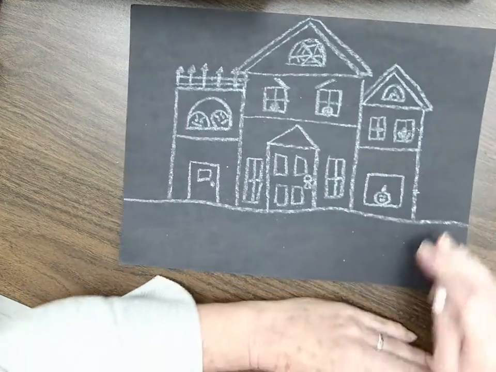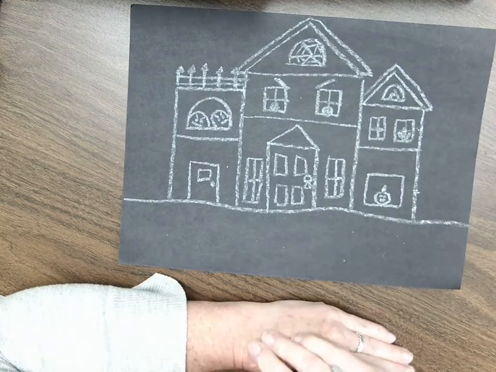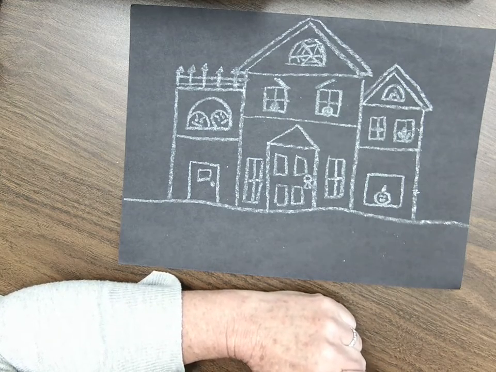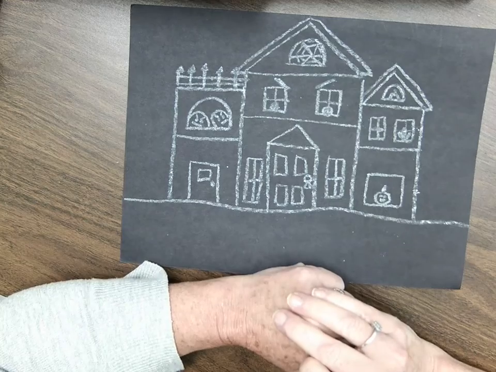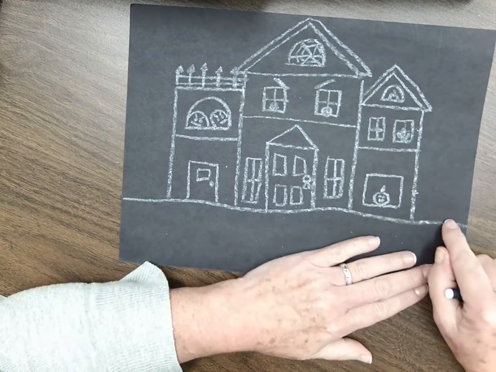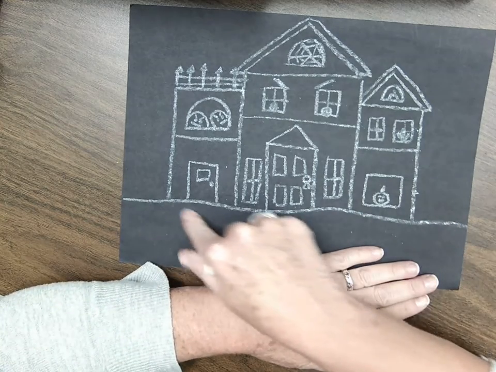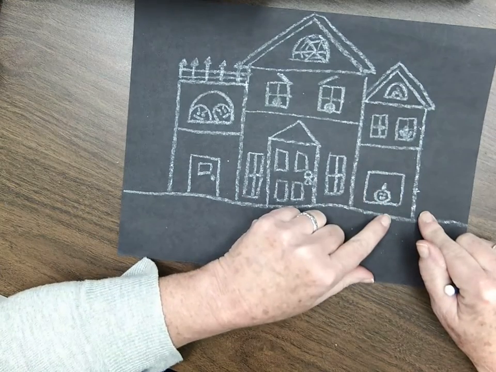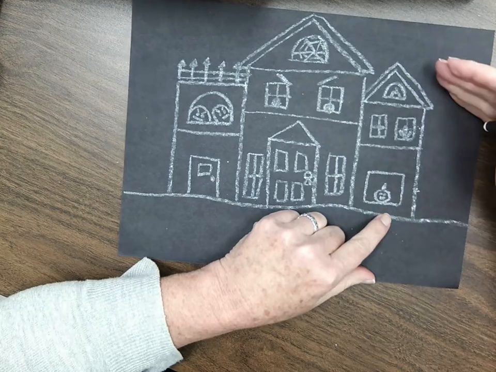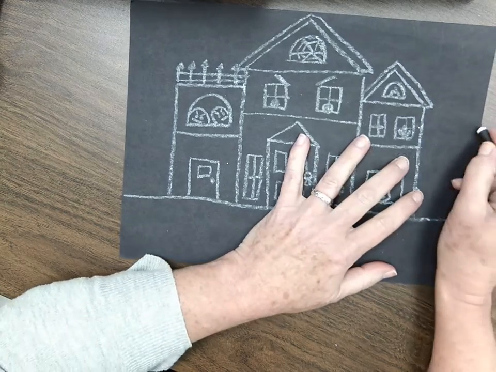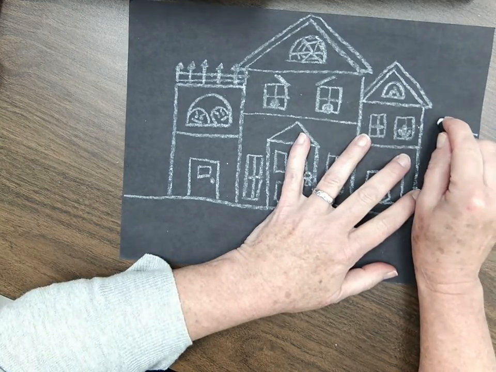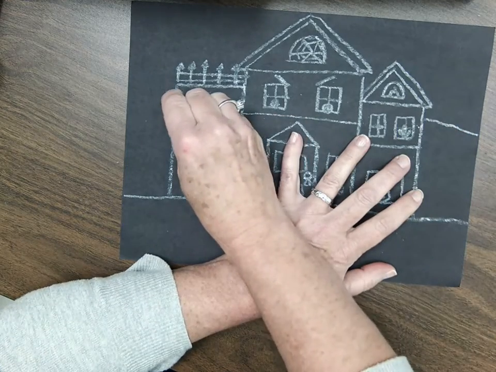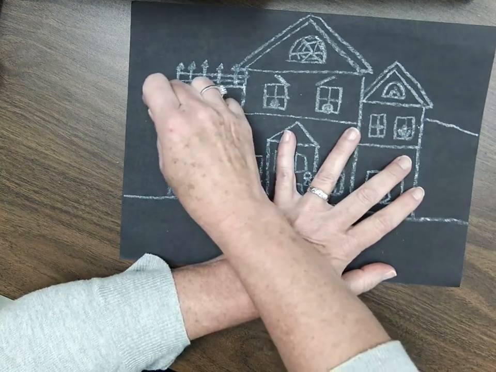But I want to talk to you about something called a horizon line. A horizon line is where the sky and the ground meet, and it's far away from what you're looking at. Sometimes kids would think, well, this is the ground here and this is the sky. But if your house was sitting on the ground, you would see more land behind it. So we're going to put a line here, and when I get to my house, I'm going to stop, hop all the way over it and continue.